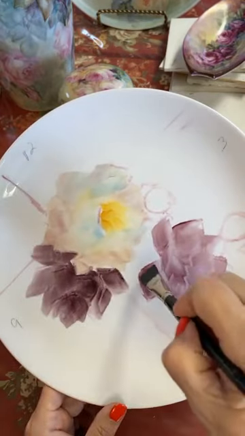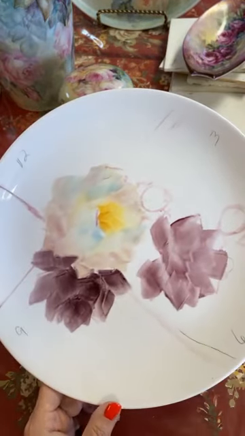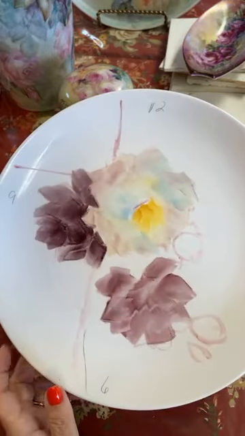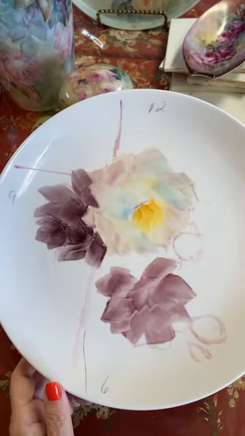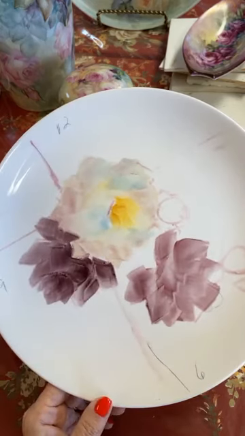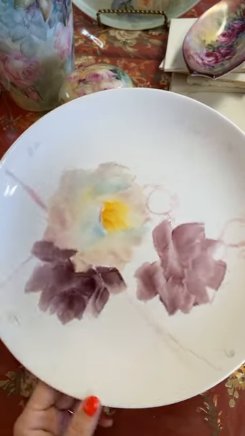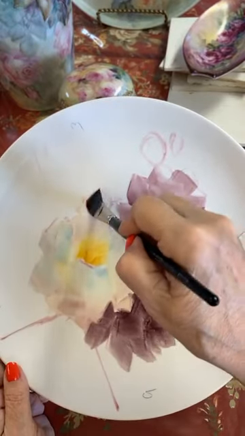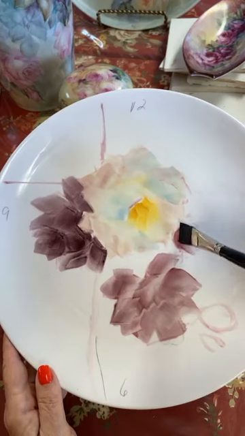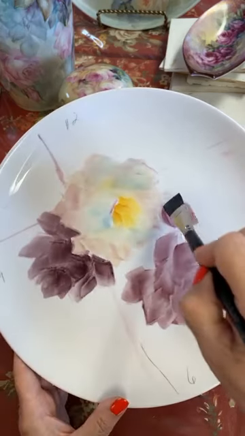At this point, you can change it. You can tug its ear. You can make it do what you want. But it already should start to say rose before you ever wipe out anything. Now over here, I'm going to use the soft rose for this little bud here that is starting to open its petals.